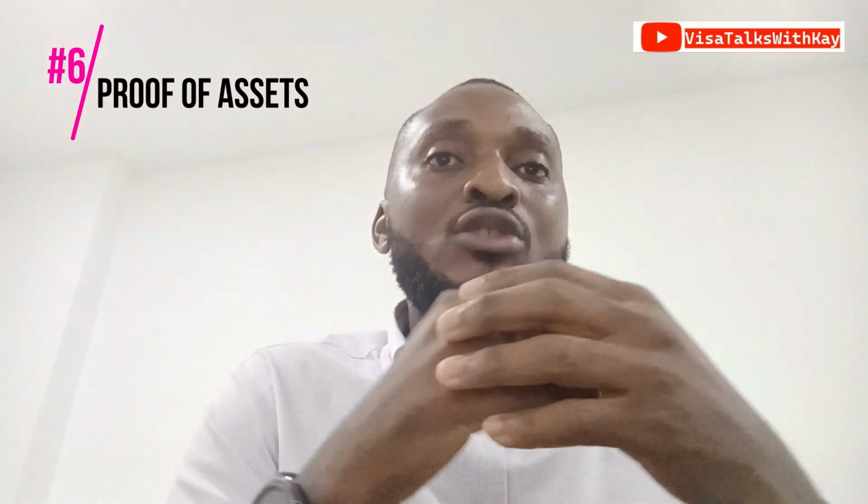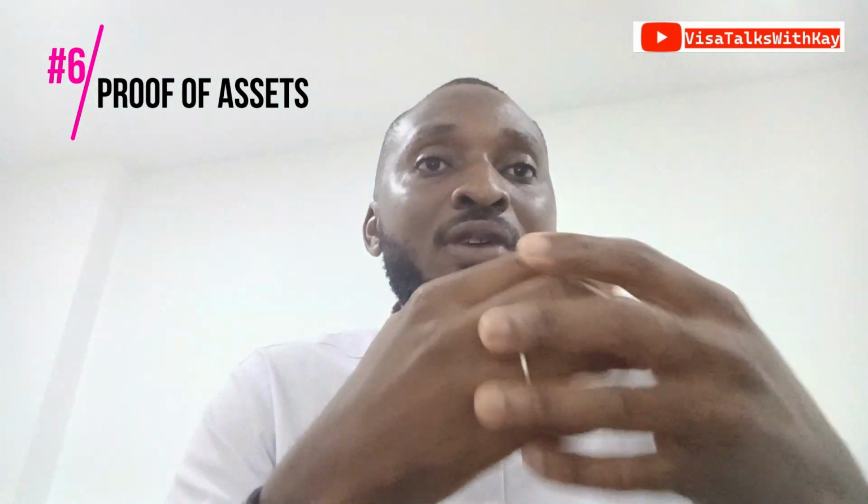So the sixth document you can use to show your proof of funds is the proof of assets. In some cases, you may need to provide proof of ownership of assets, such as properties or investments. So for instance, the deeds of assignment, sales agreements, survey plans, certificates of ownership, etc. are what you can use to show your proof of funds. But remember that you cannot use only the proof of assets as your proof of funds.